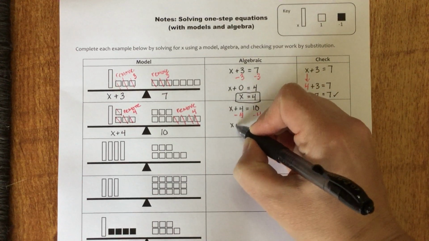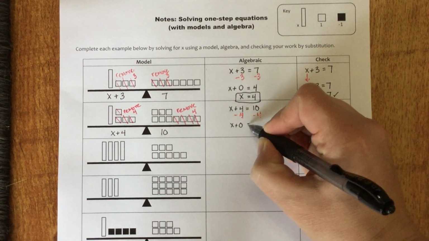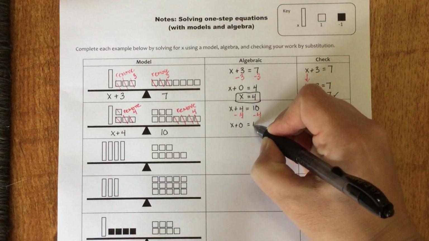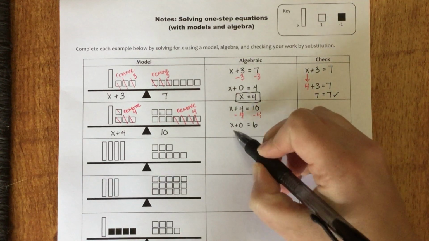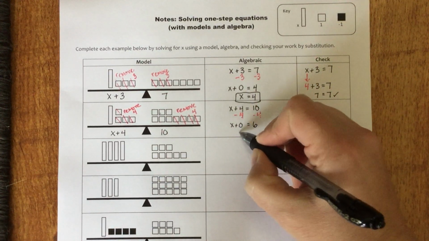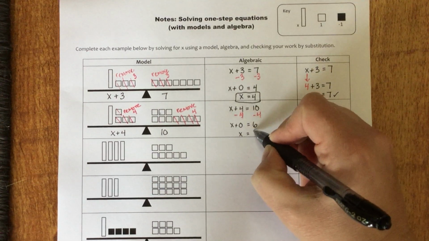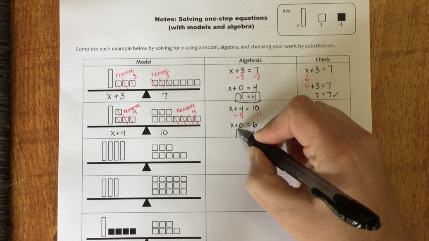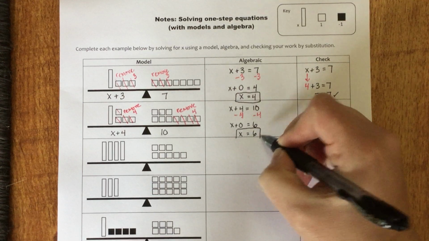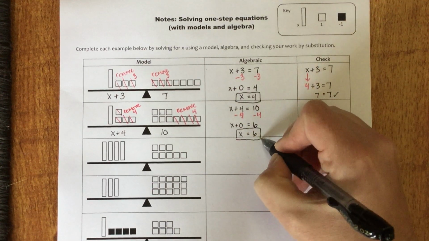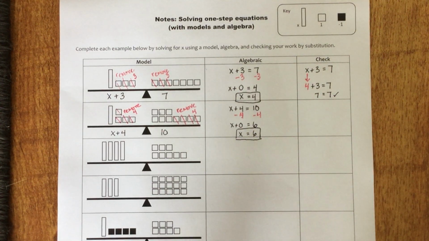Plus 4 and minus 4 would just cancel out and make 0. 10 minus 4 is equal to 6. Anything plus 0 is equal to itself, so there's not a reason to put x plus 0 equals 6. I can just say x equals 6.